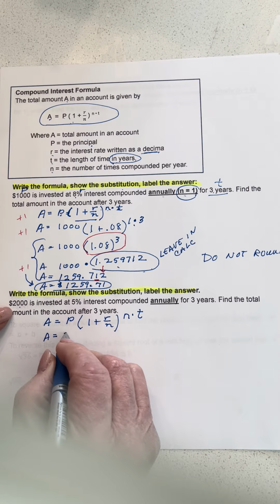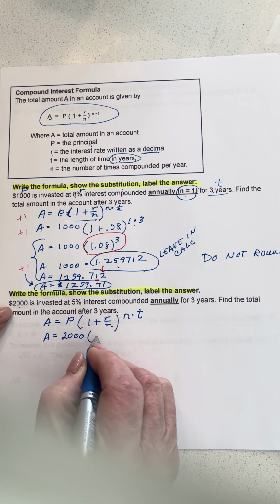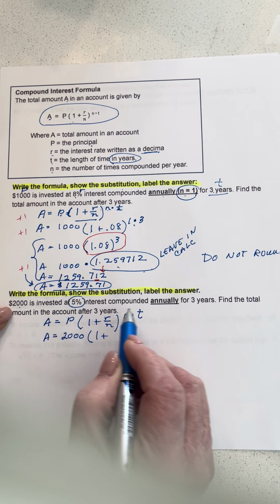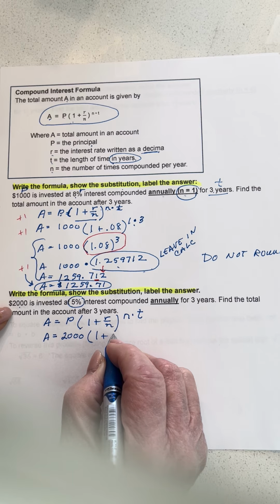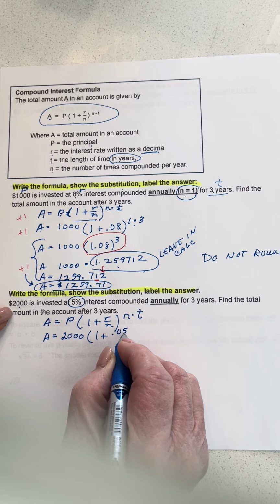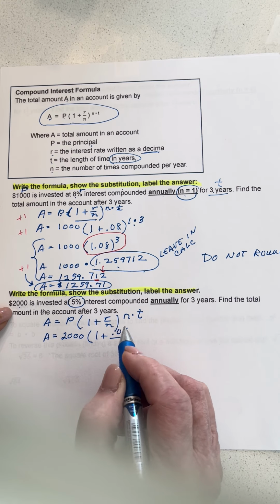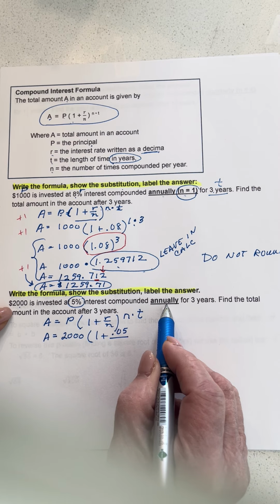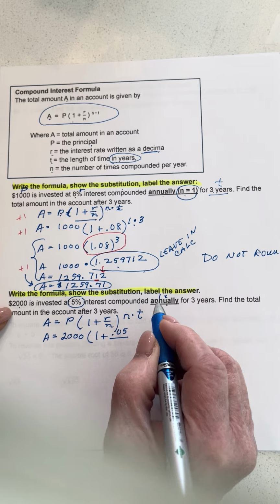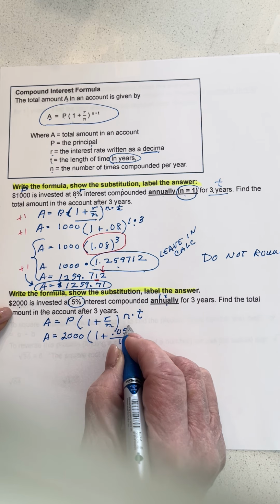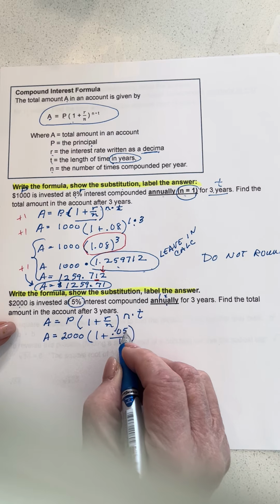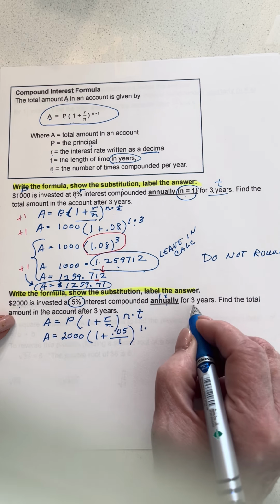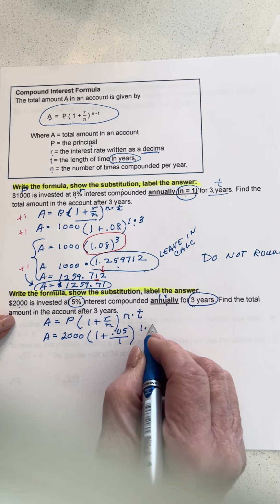Okay, I'm going to substitute $2,000. This is the principal. I know that 5% is going to be the interest rate, and I'm changing that to a decimal. It's compounded annually. Annually means 1 time a year. So, we have 1 times, and this is the time, 3 years.